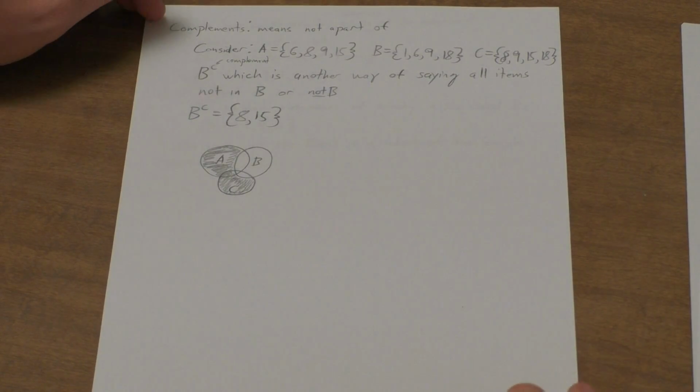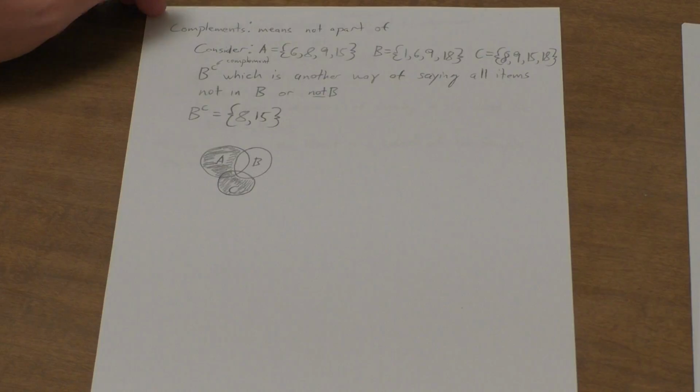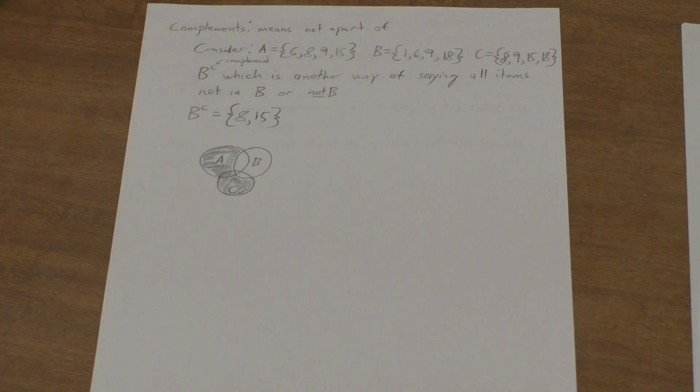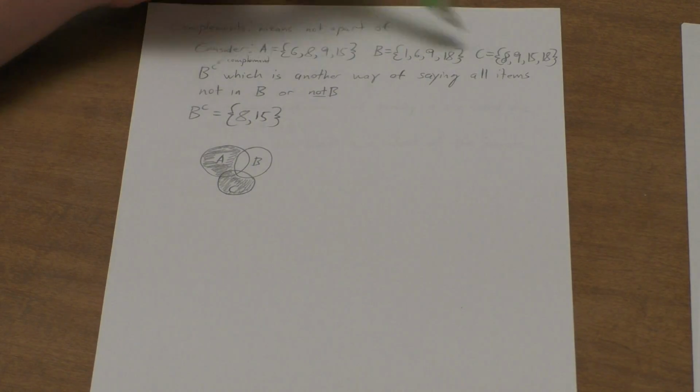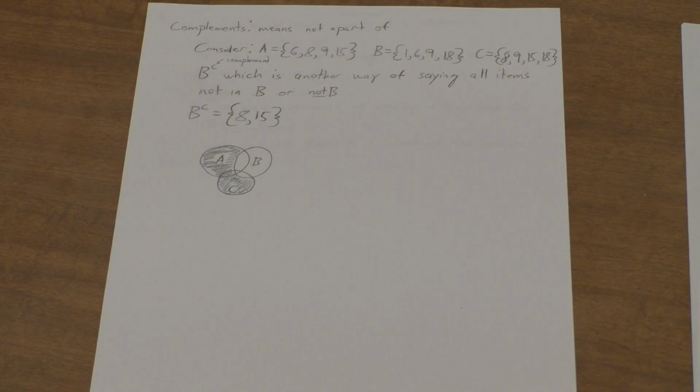All right, the last thing here is complements. A complement means not a part of, okay? So we're gonna consider the same sets, and we have B complement here, which is the complement of B, which is another way of saying all the items that are not in B, or not B. Okay, so we're going to look for any element up here that is just not in B.